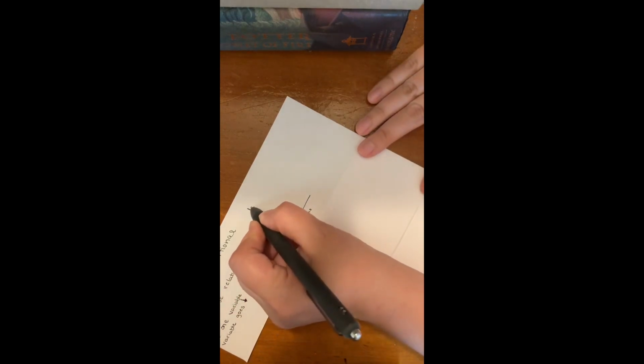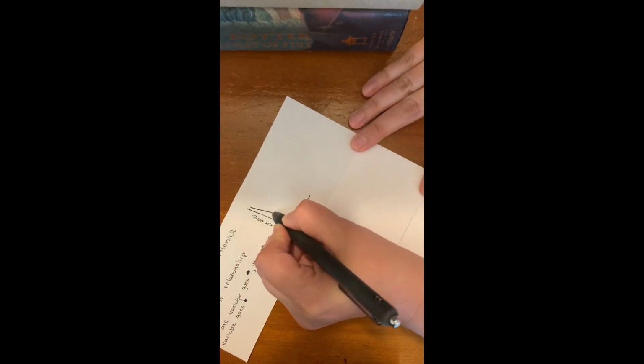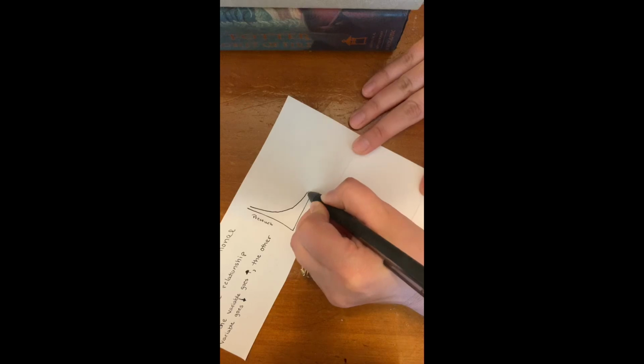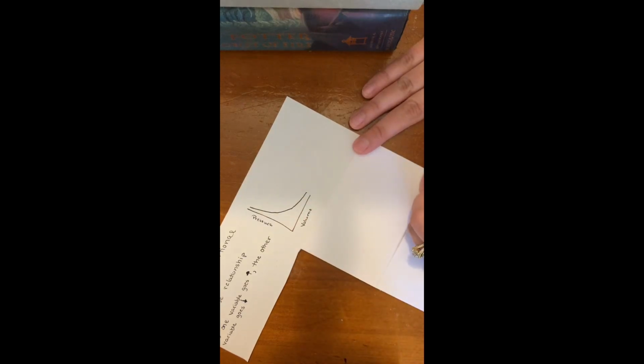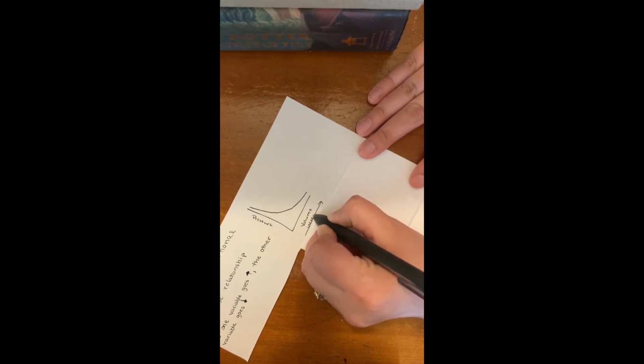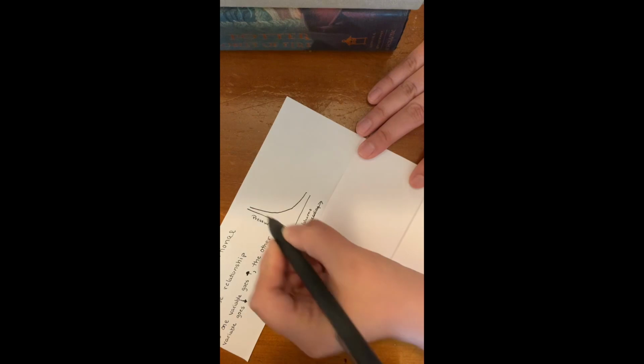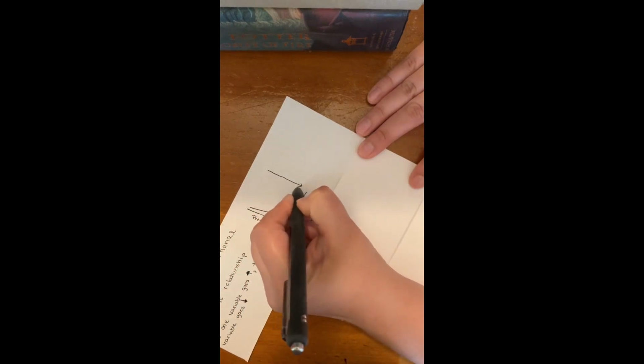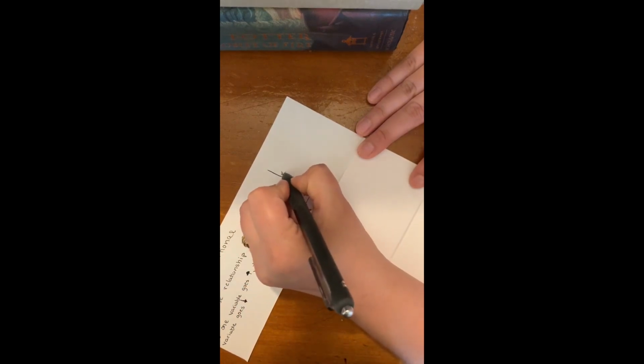So this is nonlinear, but it is going to be a curve that is going down and to the right. Okay? Because as the volume is increasing, the pressure is decreasing.